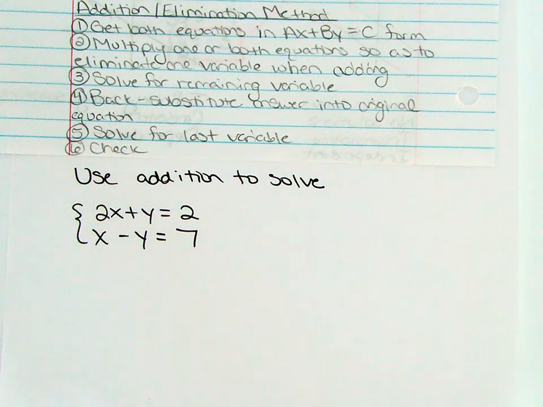Step 1 is to get both of your equations in ax plus by equals c form. Really what you're focused on is you want your x's to line up, your y's to line up, your equal sign to line up, and then your answers to line up. And as long as that happens, then it's in the right format. This one came in the correct formatting.